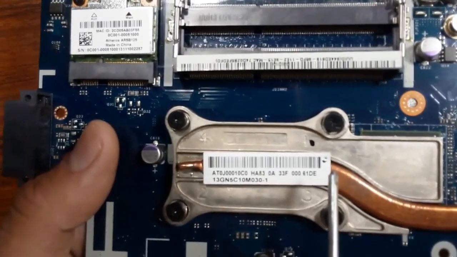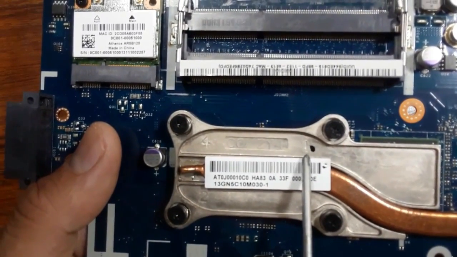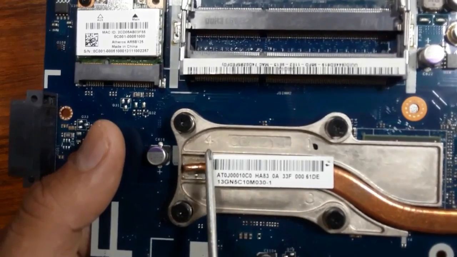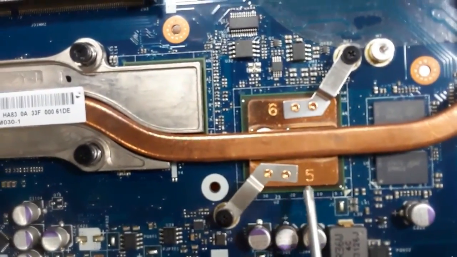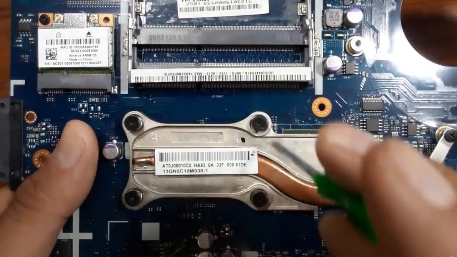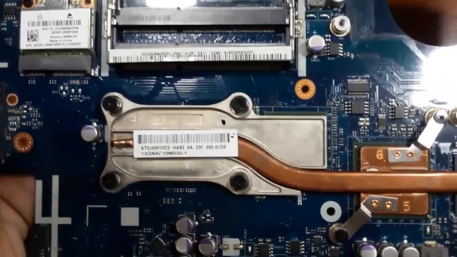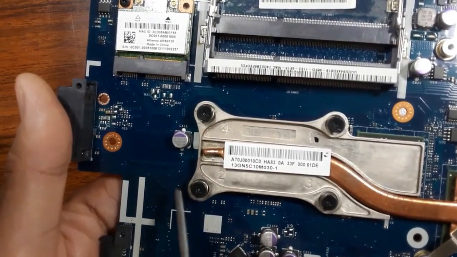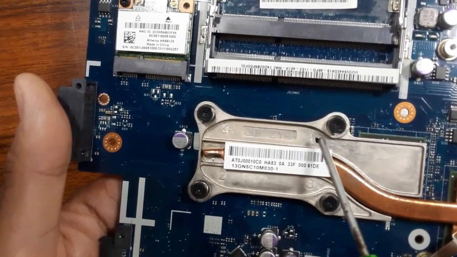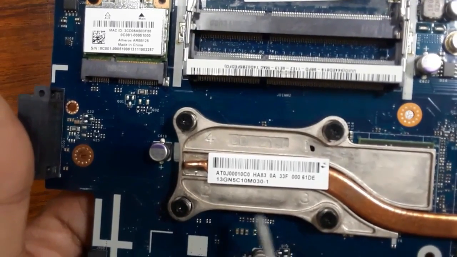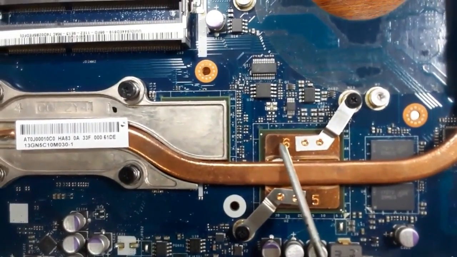As you can see here, we have 1, 2, 3, 4. We have here 5 and 6. You should not open any screw randomly. No, you should always respect this order. First you should remove this screw. We have here 1, then 2, then 3, then 4, then 5, then 6.